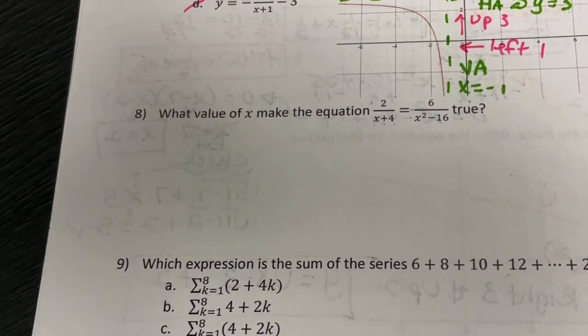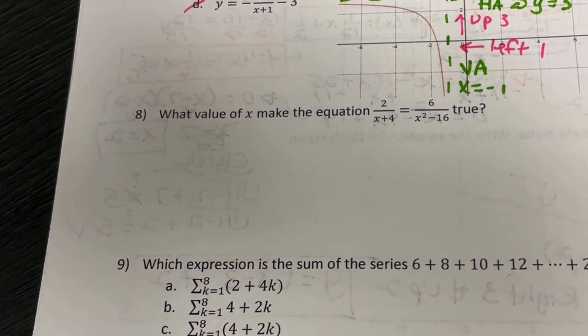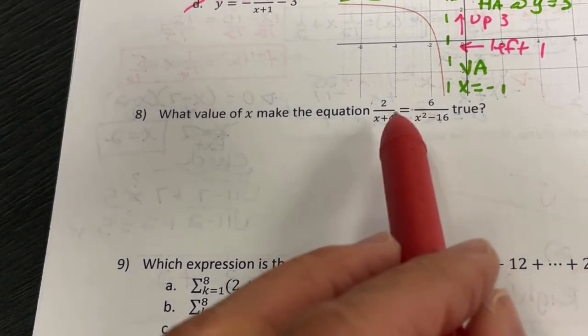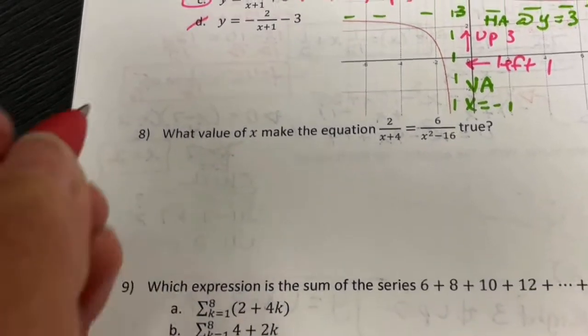Number 8. It says, what value of x makes the equation true? Now, we're not getting common denominators here. We are trying to solve for x, and x is in the denominator, so that means we want to eliminate the denominator. So when you see an equal sign, eliminate the denominator. When you see adding or subtracting, you need to get common denominators.